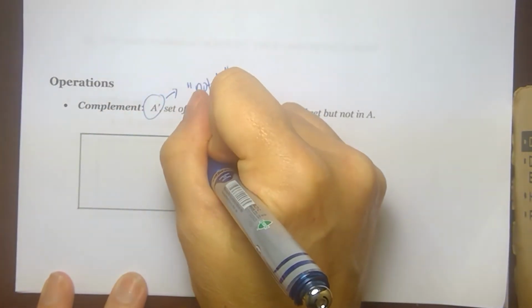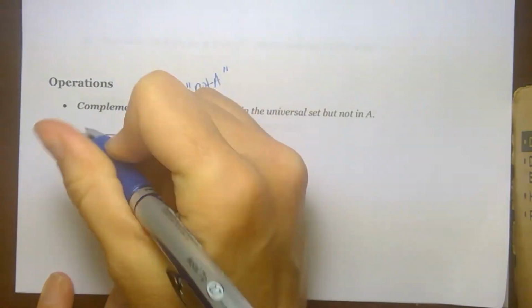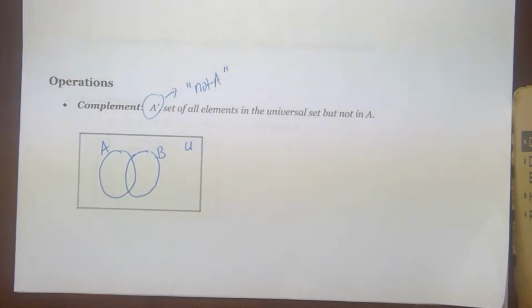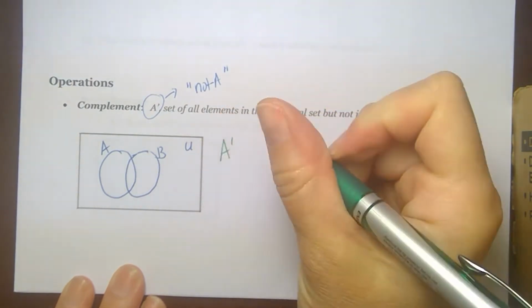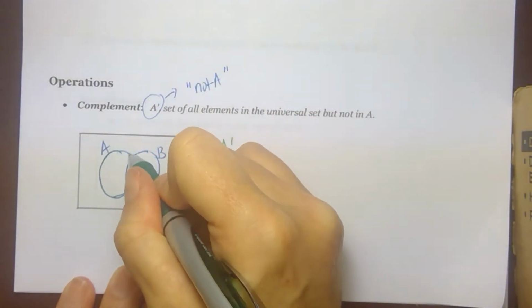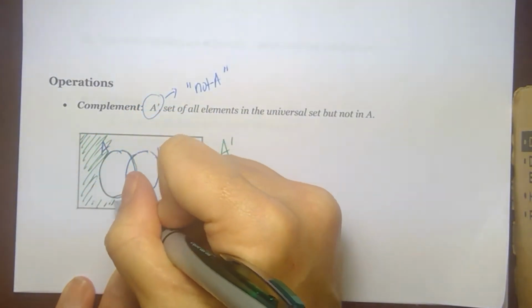So let's go ahead and draw our overlapping Venn diagram with 2 sets so that we have set A and we have set B. And then I'm going to shade what is not A prime. So this is my A loop. I won't shade anything inside that loop, but I'm going to shade everything else.